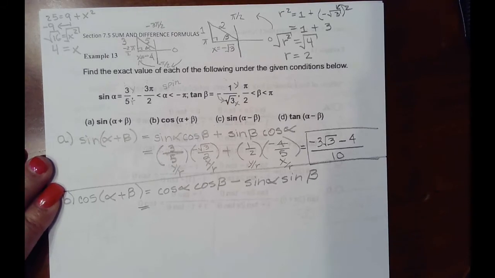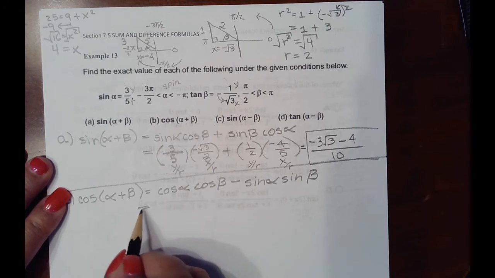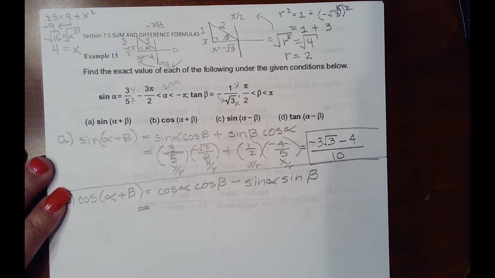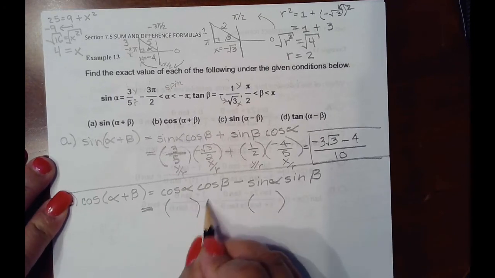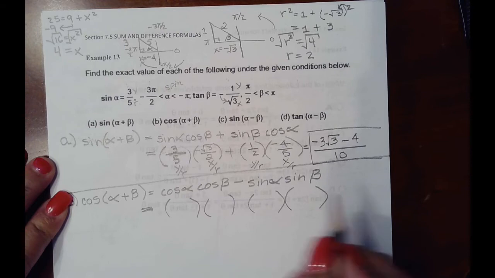Square root of 3 over 2, that was negative square root of 3 over 2. That was positive. Just checking my numbers here. Because I want to reuse them, I have to be careful here. Okay, so we need cosine of alpha and sine of alpha. We need cosine of beta and sine of beta.